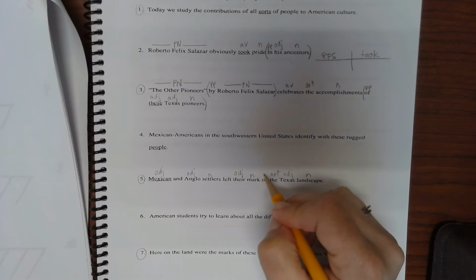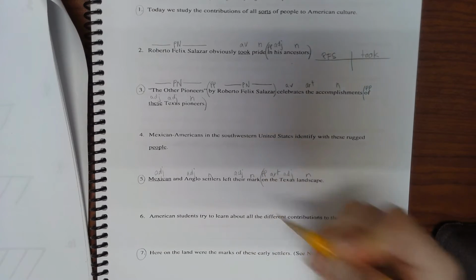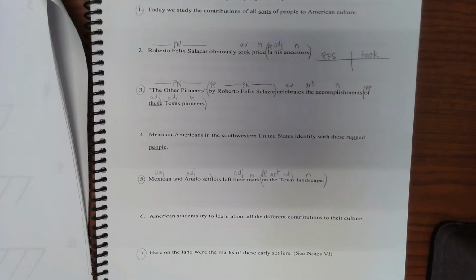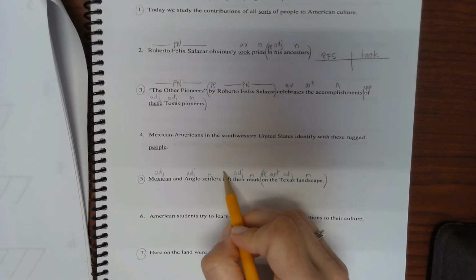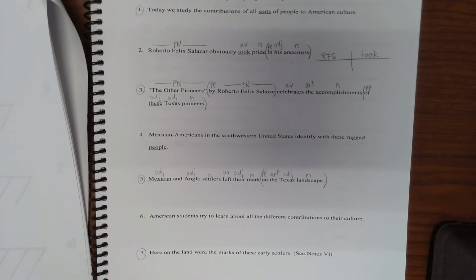Oh, prepositions. Yep, on is always a preposition. Parenthesis, go to the noun, close the parenthesis. The only word we have left is the word left, and it is what they did. The settlers left their mark on the Texas landscape.